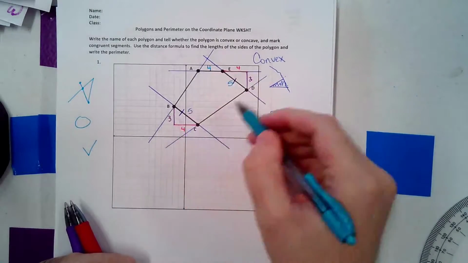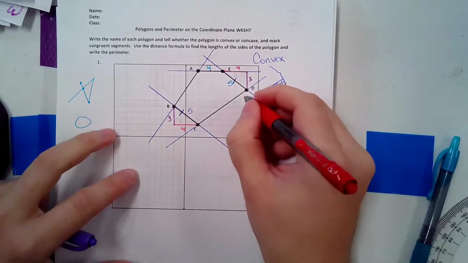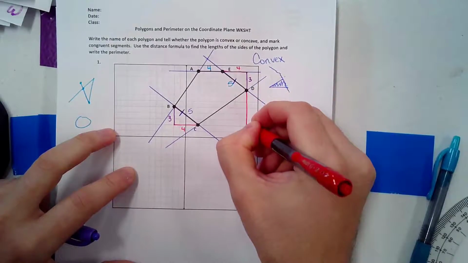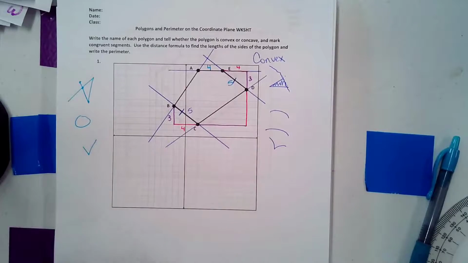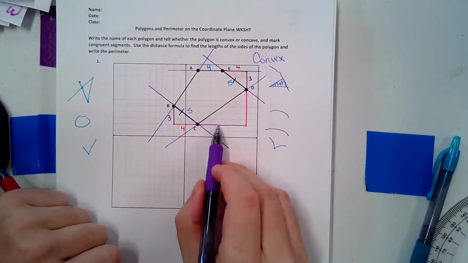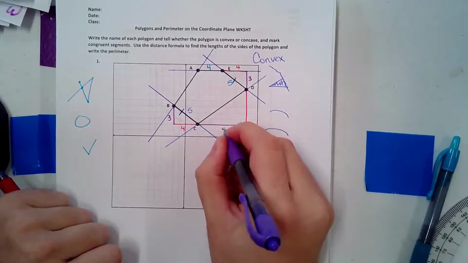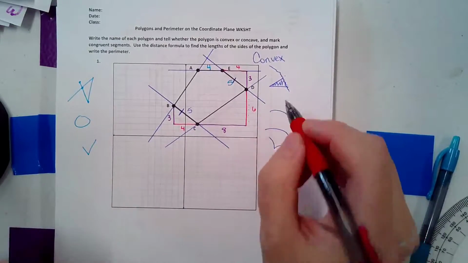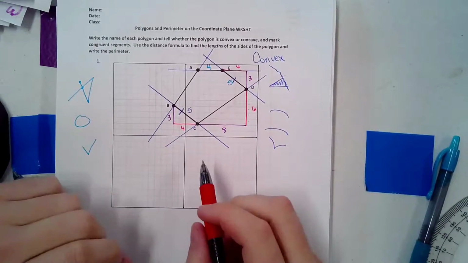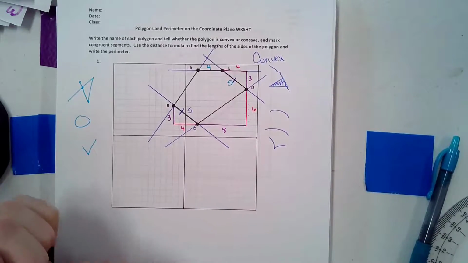Now we got to go get AB and CD. So I'm going to draw triangles again. I'm going to see if I can figure it out with Pythag. So check it out. That's 1, 2, 3, 4, 5, 6, 7, 8 down here. And that's 1, 2, 3, 4, 5, 6 here. So we have 8 and 6. That's not a nice right triangle.